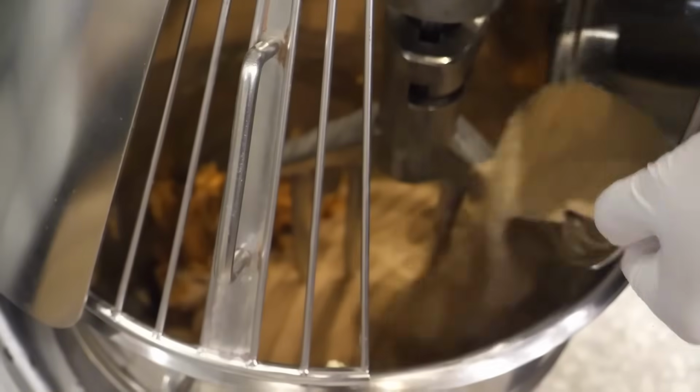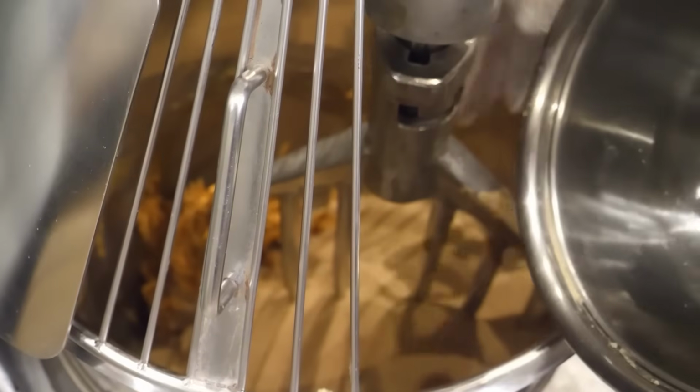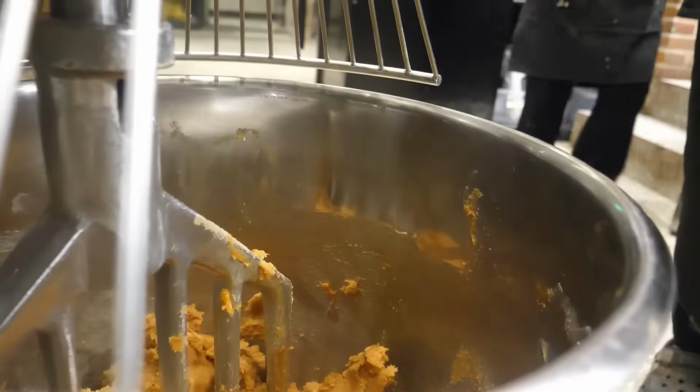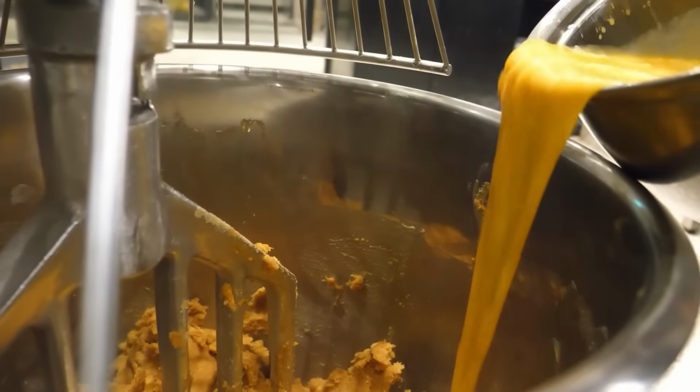Salt and leavening can be added during creaming so they distribute evenly. Leavening selection matters because baking soda promotes spread and browning, while baking powder adds lift.